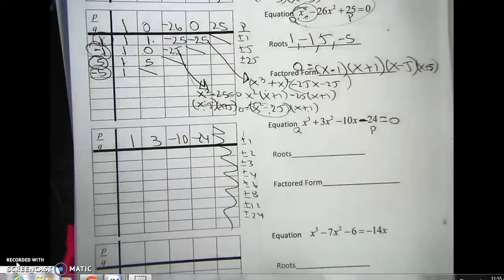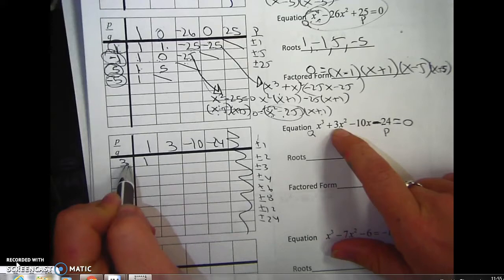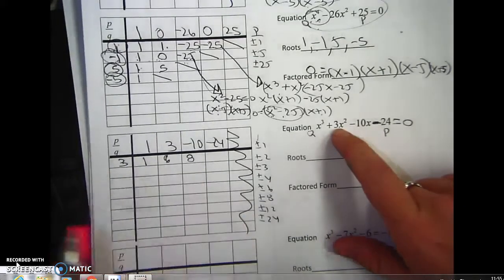Okay? I'm going to try 3 just because it's in there. Bring down the 1, 3 times 1 plus 3, 3 times 6, 18. Ooh, I got lucky.